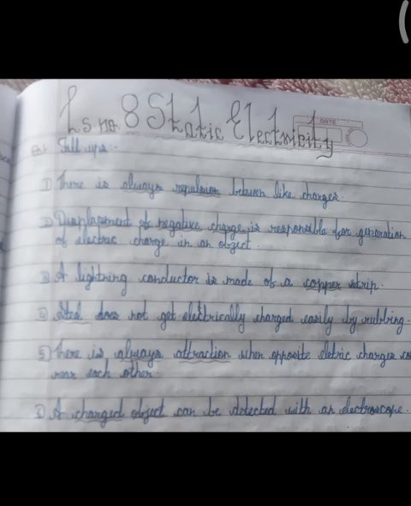Fourth one, dash does not get electrically charged easily by rubbing. The answer is steel. Steel does not get electrically charged easily by rubbing. Fifth one, there is dash when opposite electric charges come near each other. The answer is always attraction. I repeat, there is always attraction when opposite electric charges come near each other.